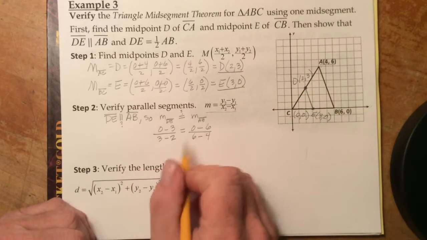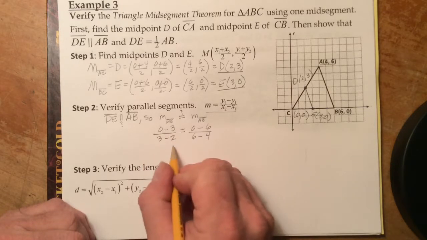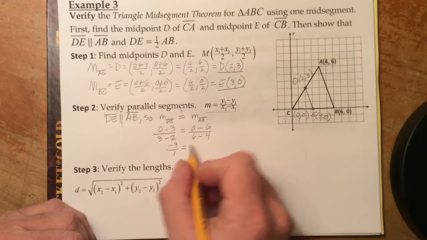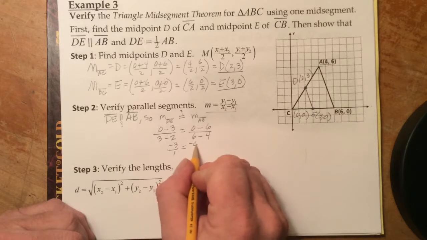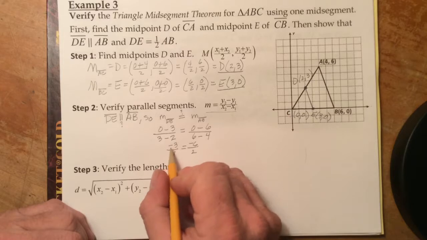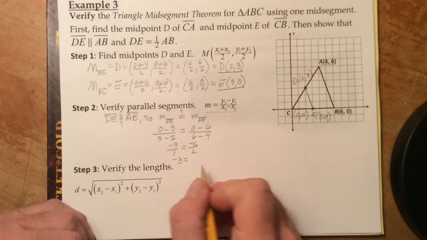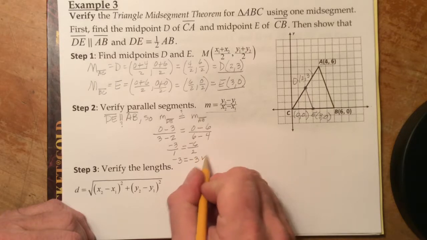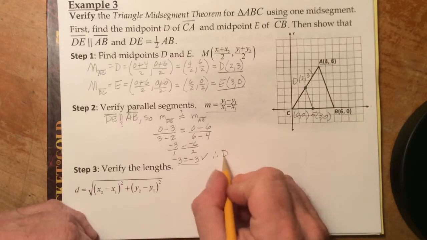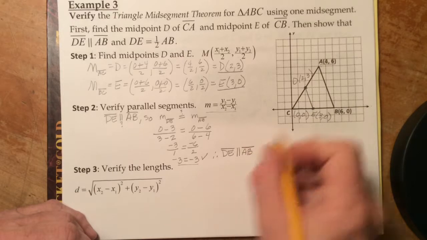Now let's see if this yields the same slope. 0 minus 3 is negative 3 over 3 minus 2 is 1. 0 minus 6 is negative 6, 6 minus 4 is 2. Simplifying further, negative 3 over 1 is negative 3. Negative 6 over 2 is negative 3. Therefore, since the slopes are the same, DE is indeed parallel to AB.